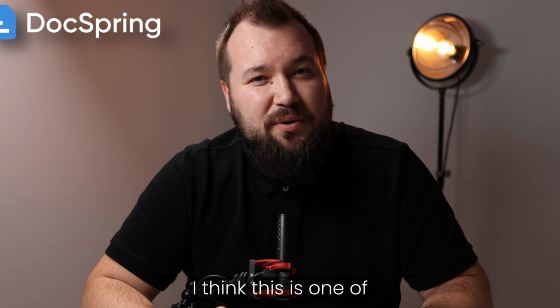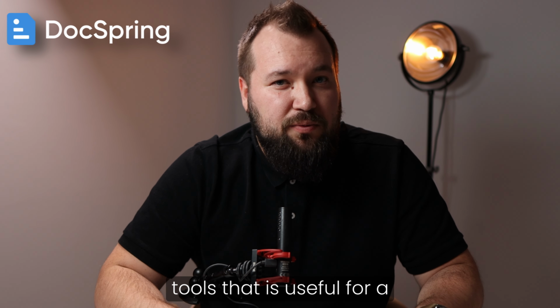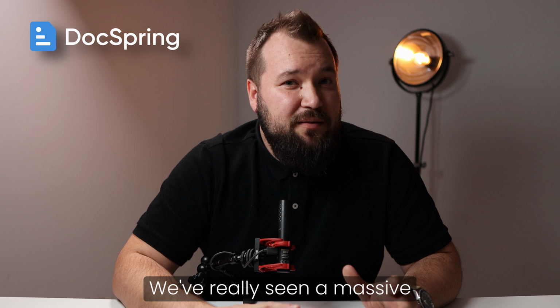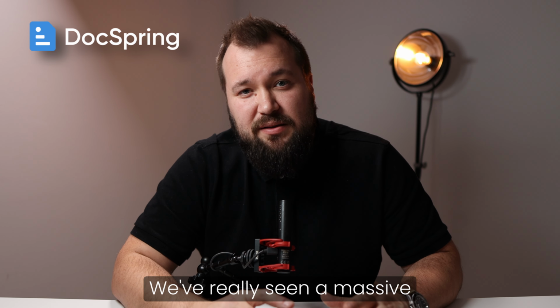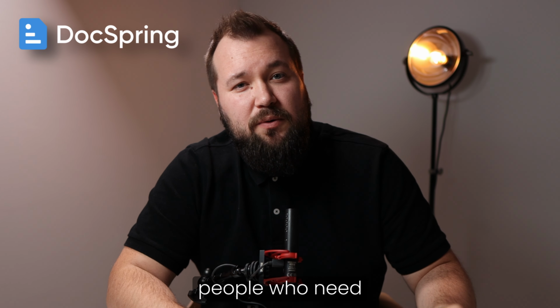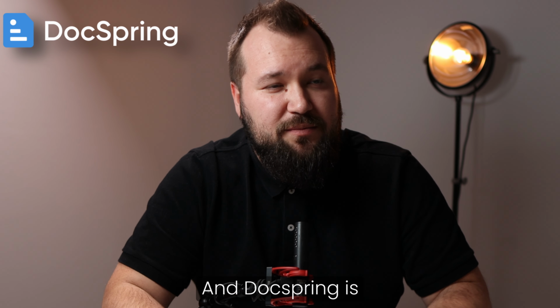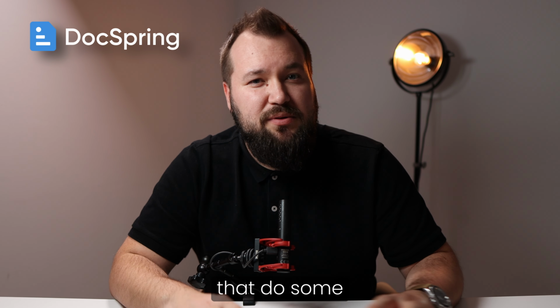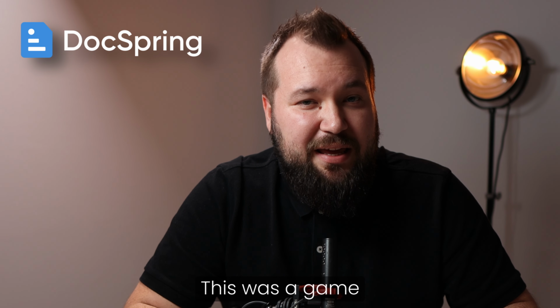I think this is one of those very niche tools that is useful for a lot of people. We've really seen a massive uplift in use cases for people who need to fill out PDFs, and DocSpring is just a godsend. We've had clients recently that do some government work. This was a game changer for them.